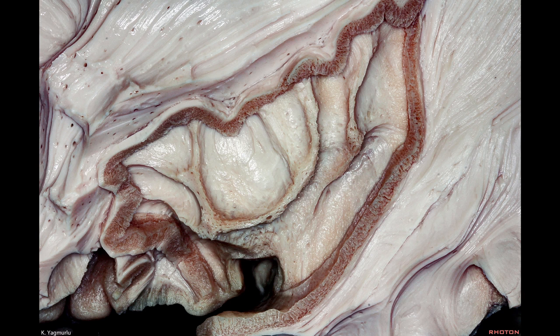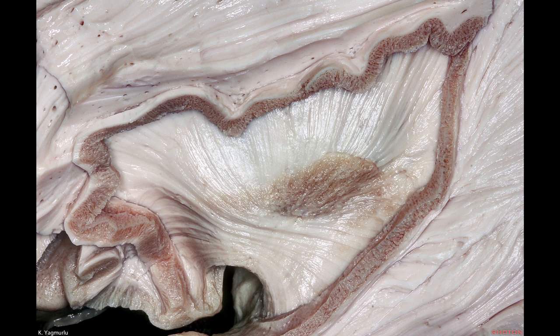After removal of the insular cortex, we can see the extreme capsule, which is composed of the short association fibers, providing the connections among the insular gyri and the operculi. The function of the extreme capsule is not clear, but it has been suggested as a part of the semantic language stream. In further dissection, the external capsule and claustrum were exposed by removing the extreme capsule.